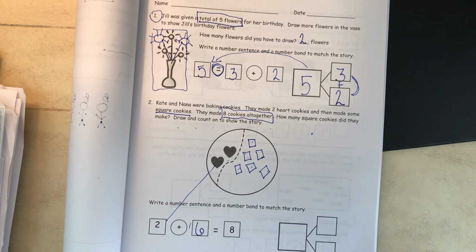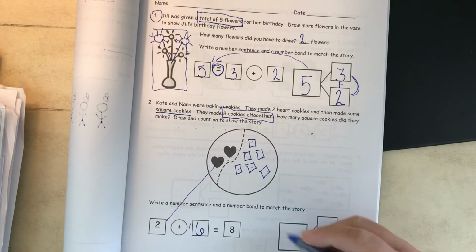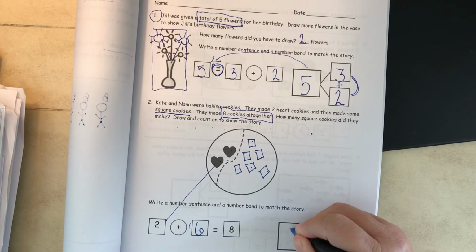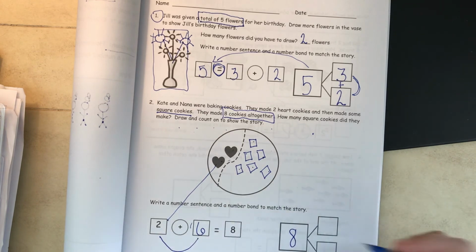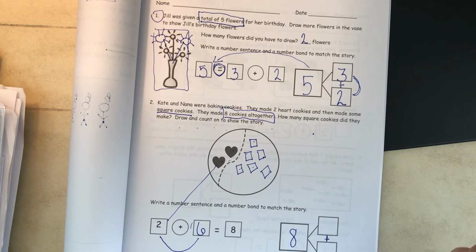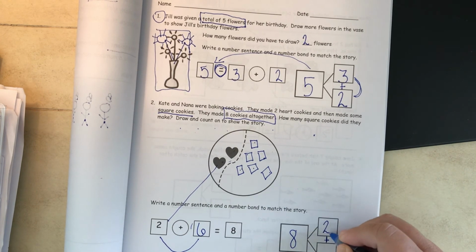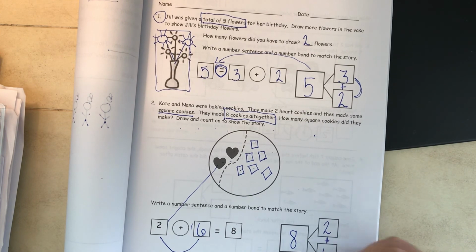Now they want me to transfer this into the number bond. So my whole is the number 8. So I'm going to write this right here. And then these are my parts, blank plus blank, because I could just put a little plus sign right here if I wanted to. So I have 2 plus 6.